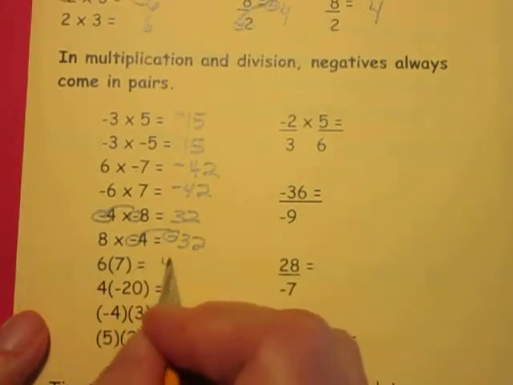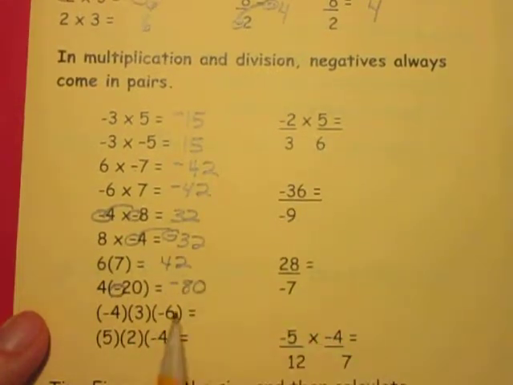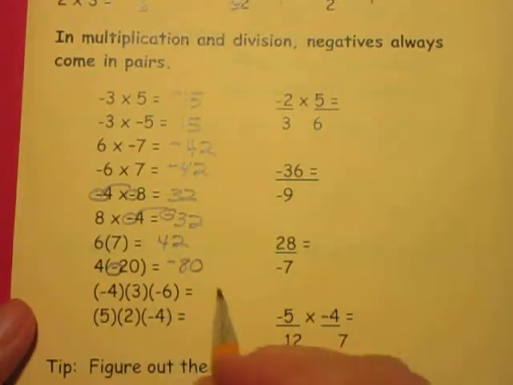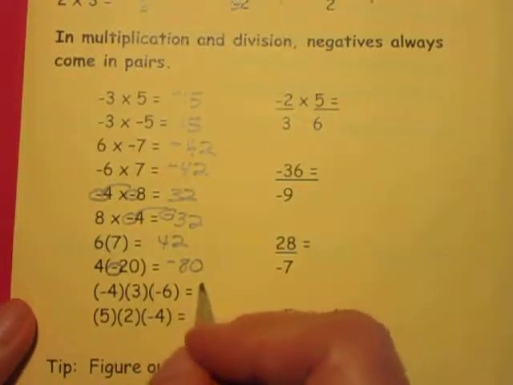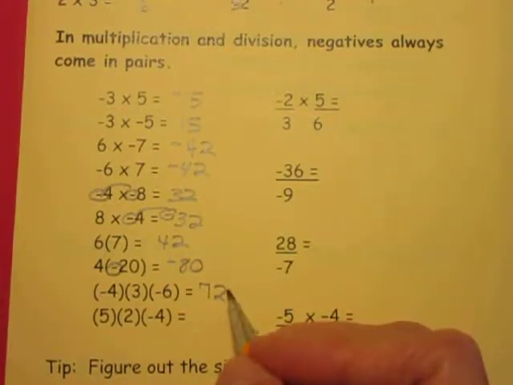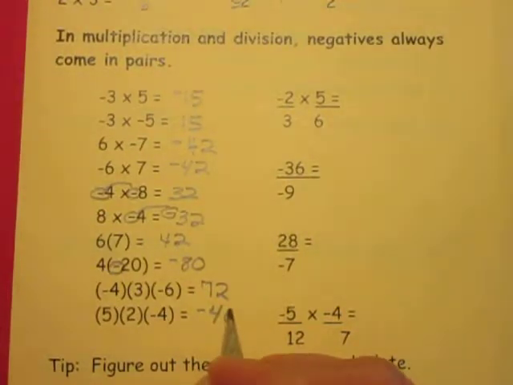This is going to be positive. We need to have a negative, so that'd be negative 80. Down here, it's really helpful when you start doing strings of numbers like this. You see that you've got a pair of negatives in there, you know right out of the gate your answer is going to be positive. So this would end up being, I believe, a positive 72. And this is going to be, we've got one negative here, so our answer is going to have to be negative, and that's going to come out to be a negative 40.